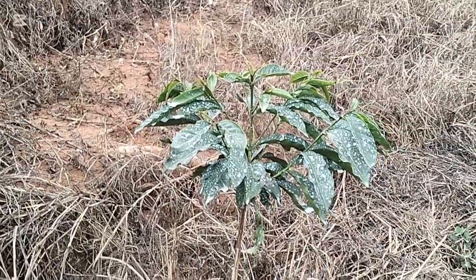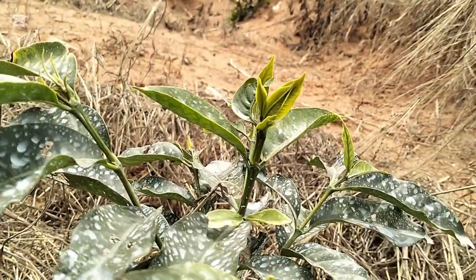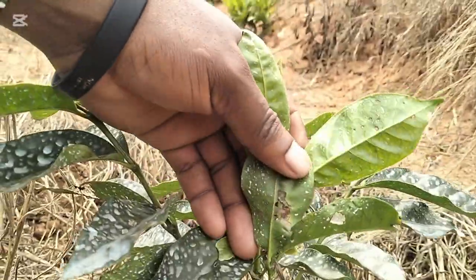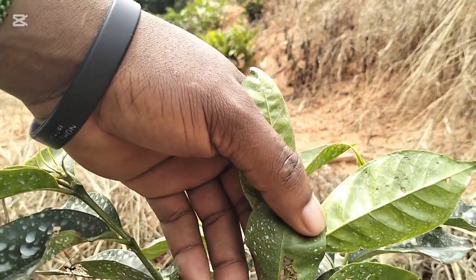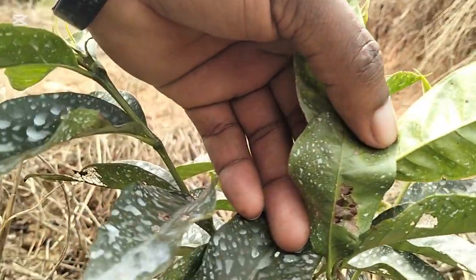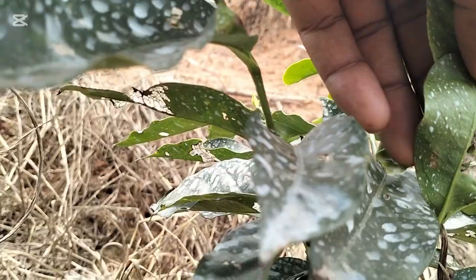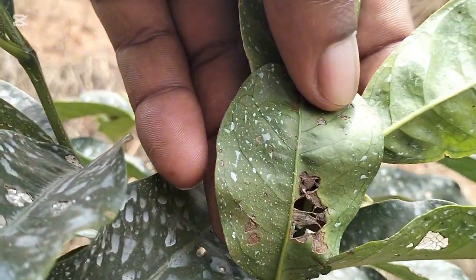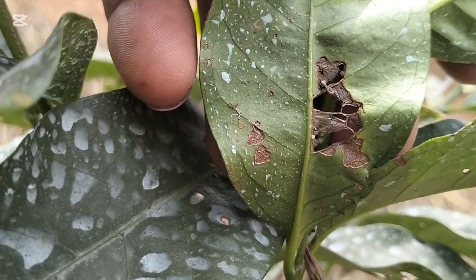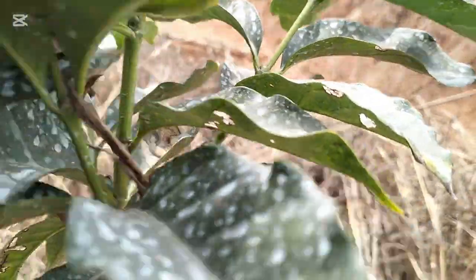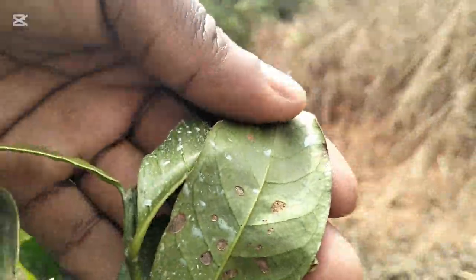A leaf skeletonizer is a caterpillar pest that feeds on the soft green tissues of coffee leaves. You can see it just leaves the tissues, or maybe the soft tissues, eaten, and it leaves the skeletons of the leaf.